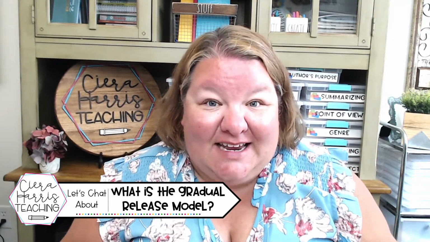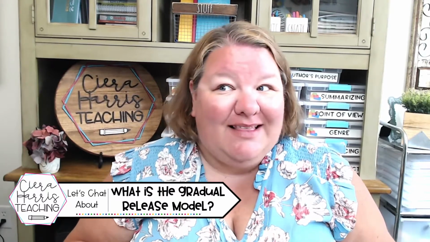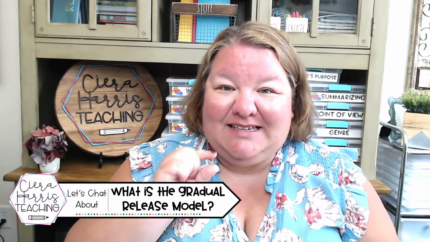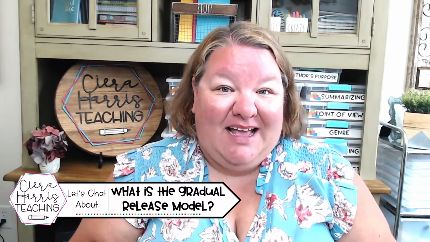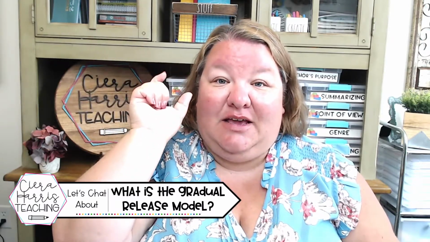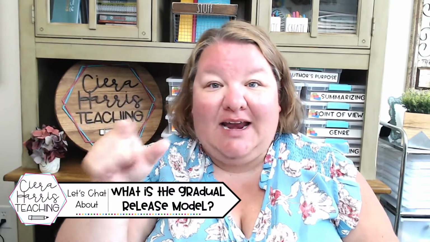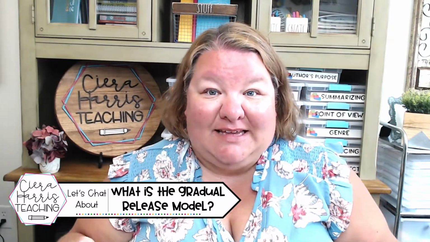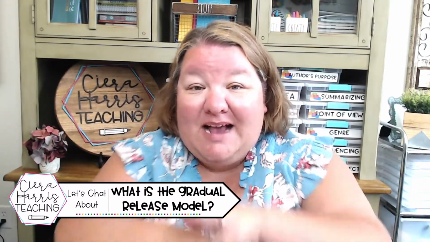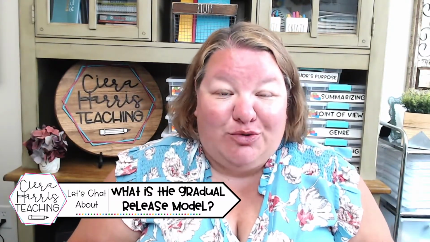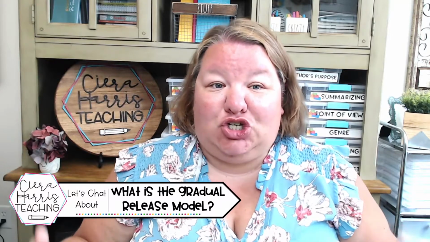A mini lesson is a structure. Mini lessons aren't called mini lessons because they're short. It's the structure behind them. It's the connection, the teacher model, the guided, the link, all those like 5 or 6 pieces that are in the mini lesson components. That makes the mini lesson structure. So just like that, the gradual release model is a lesson structure.